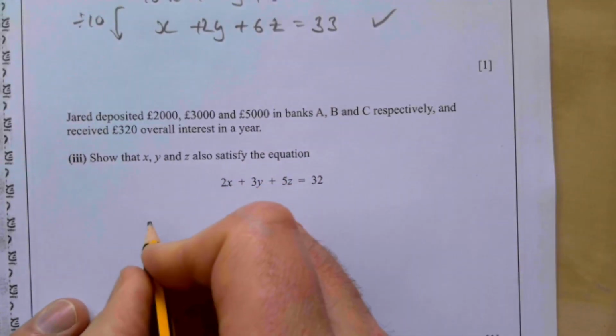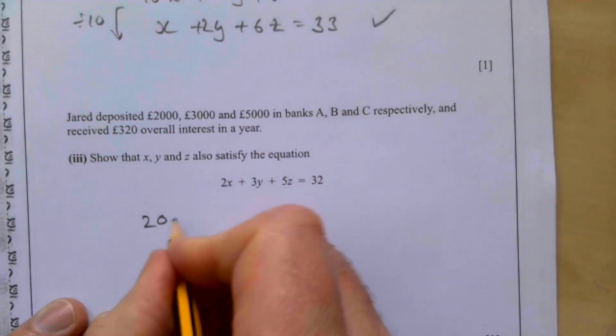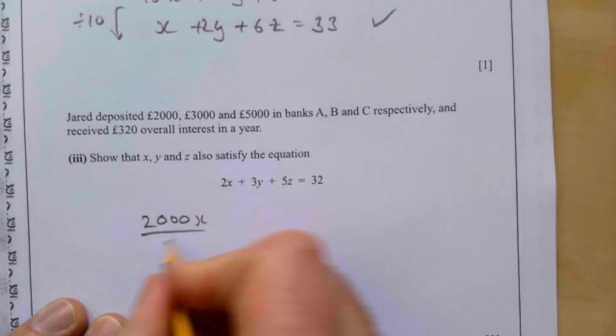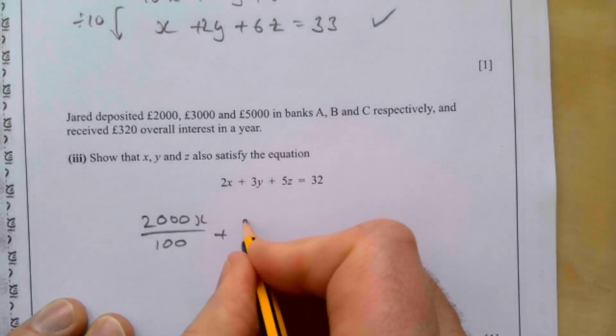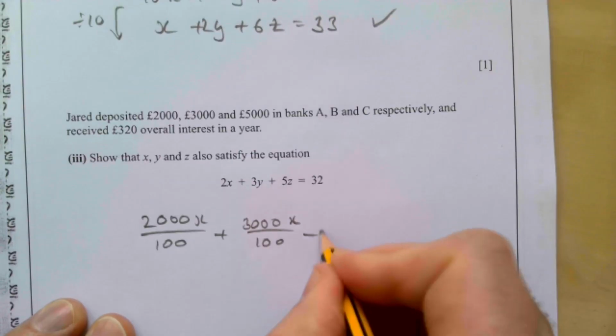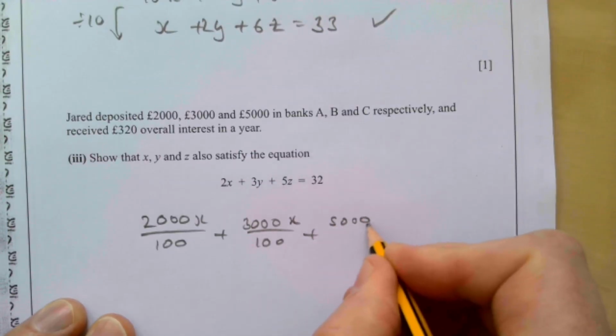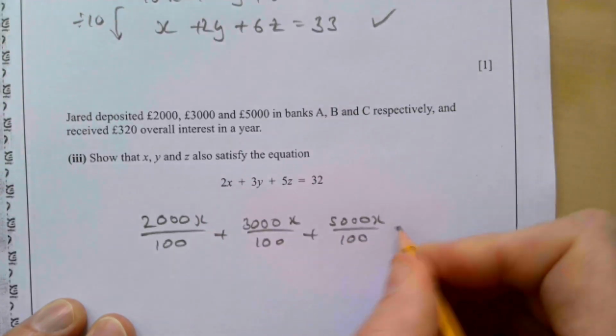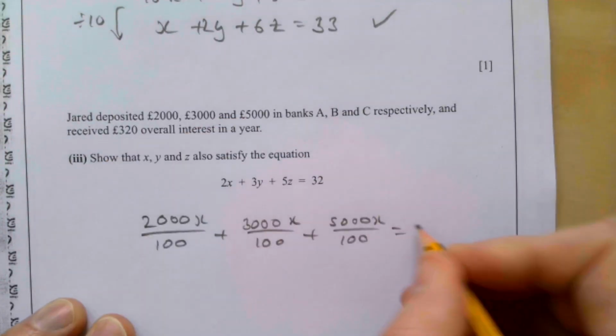Jared deposited then. Again, it's similar enough. I haven't changed anything here for this last one. So 2000x over 100 plus 3000y over 100 plus 5000z over 100, and he gets 320.